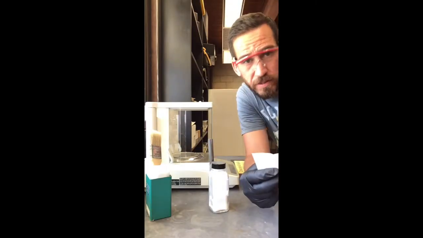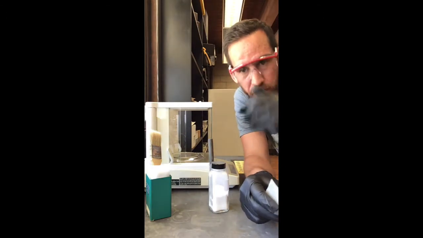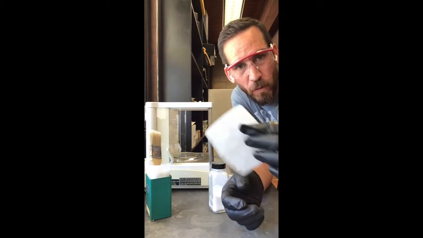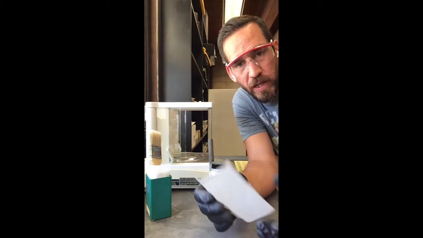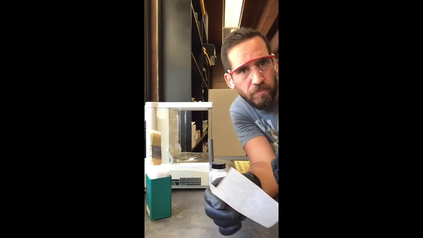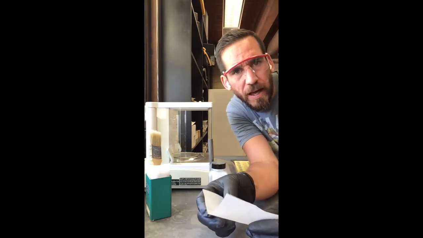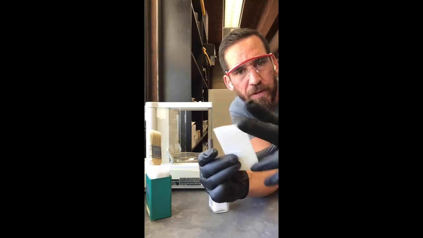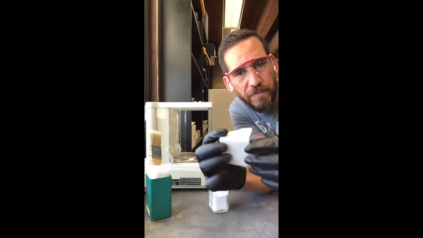Okay, so just for the camera angle, we're in isolation, so I'm doing this by myself. Got my weigh paper, right? What I suggest you do when you're weighing things, to minimize spills and allow for easier delivery of the solid to whatever vessel you're putting it in, is take that weigh paper, fold it in half, and then fold it in half again.